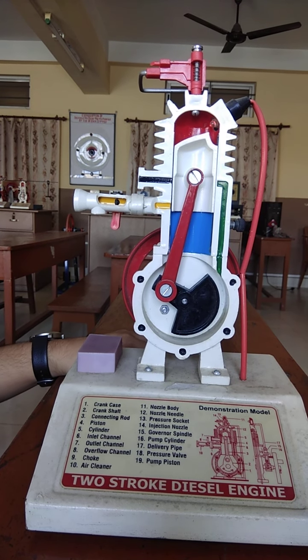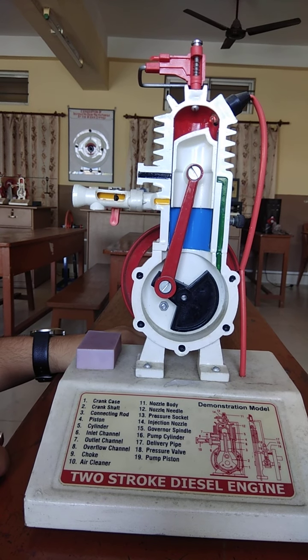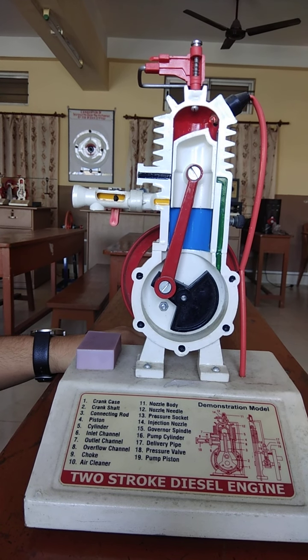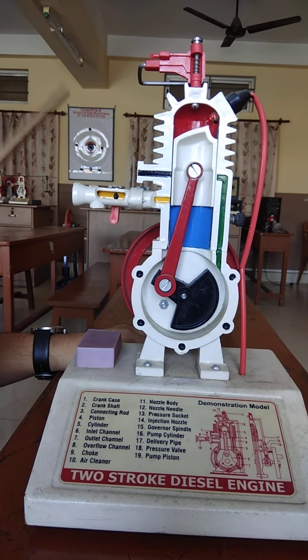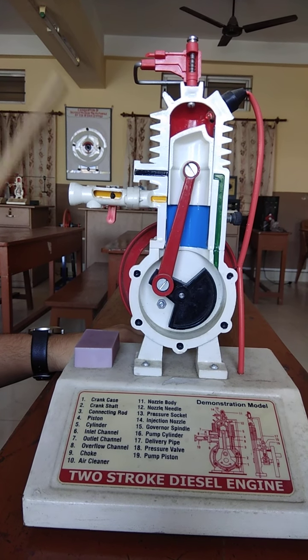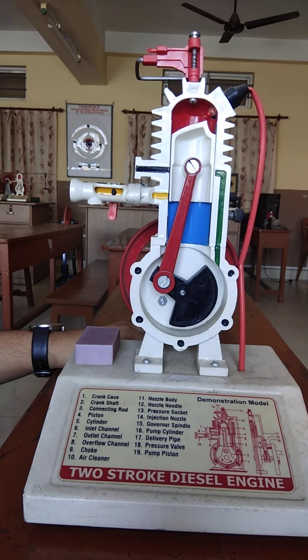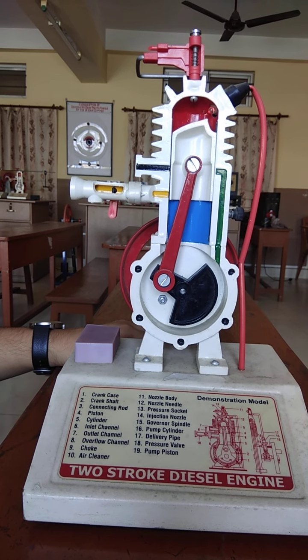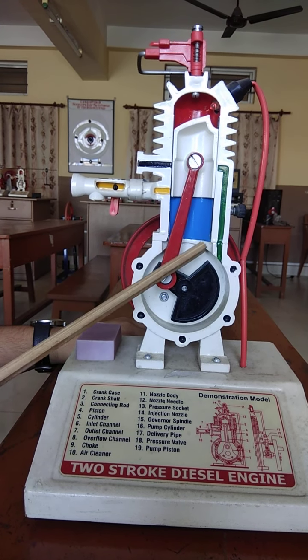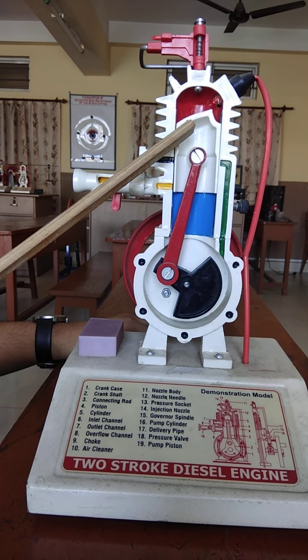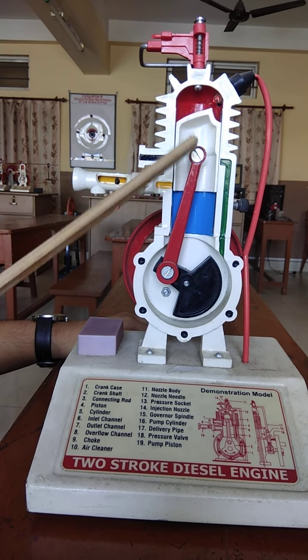So what we have learned from the petrol engine is, during the suction stroke, both air and fuel are sucked in. In the case of a diesel engine, only air is sucked inside the cylinder. But at the end of the compression stroke, once suction and compression are finished, the fuel injector injects the fuel.